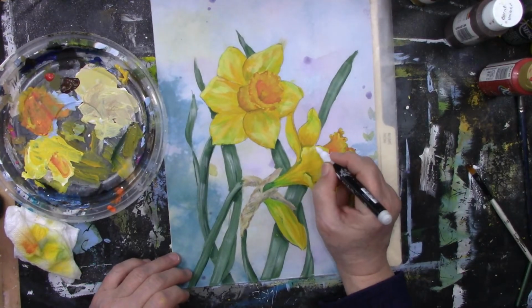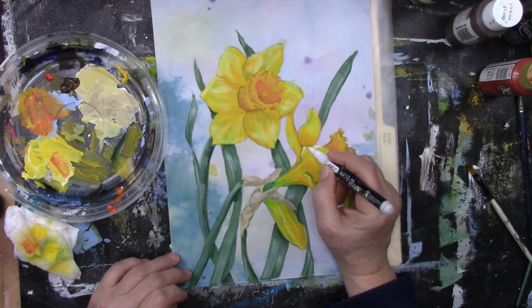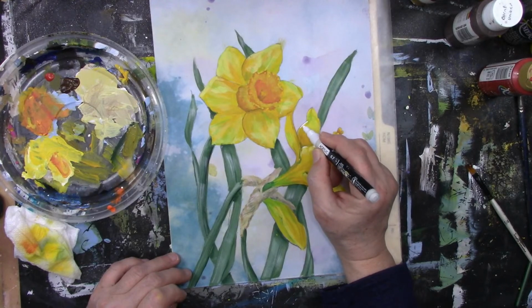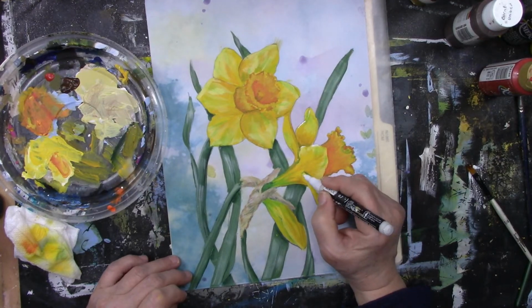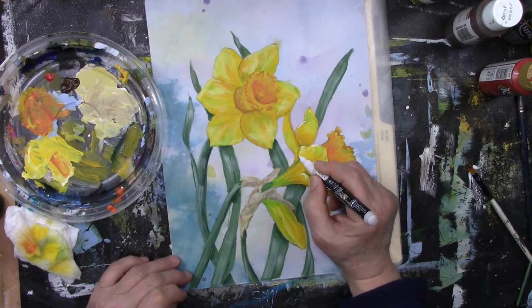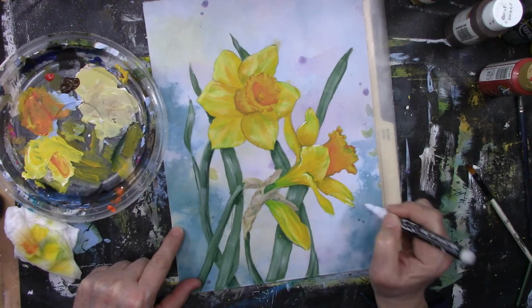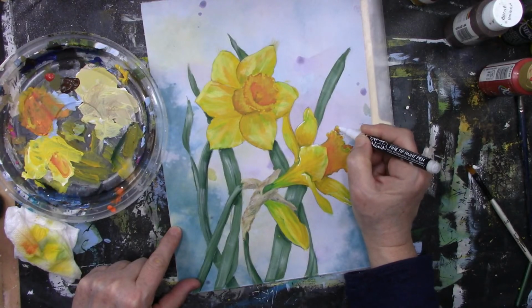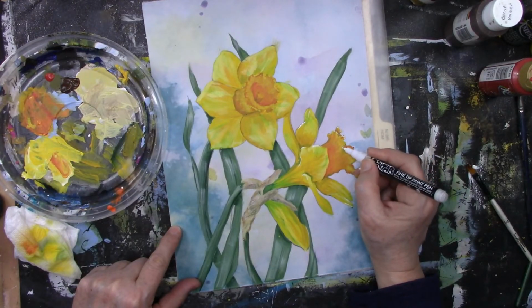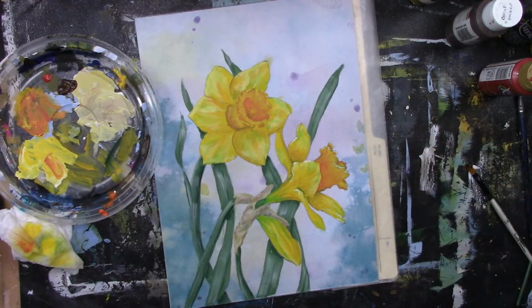So I'm just going to put a few highlight areas on the top maybe. Just every so often you throw some in. This marker's not the best, but we'll work with it. It's not showing.